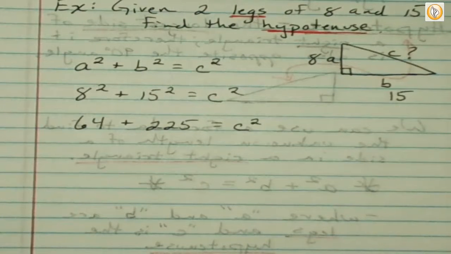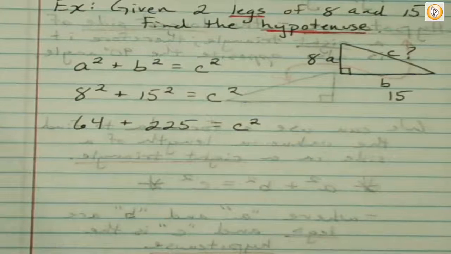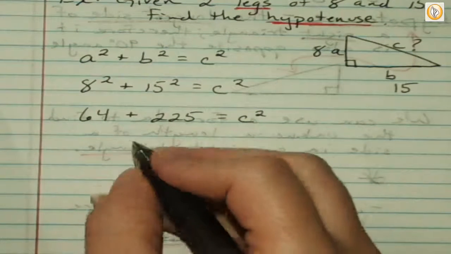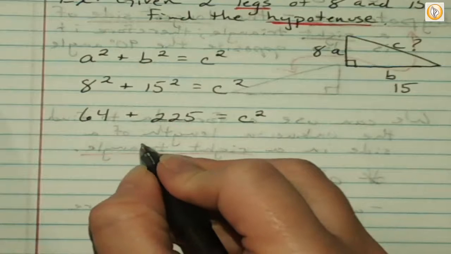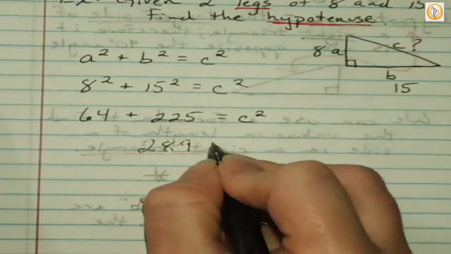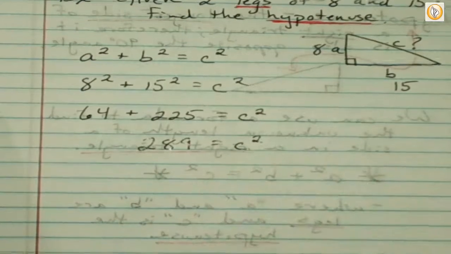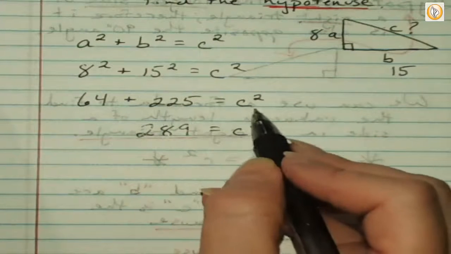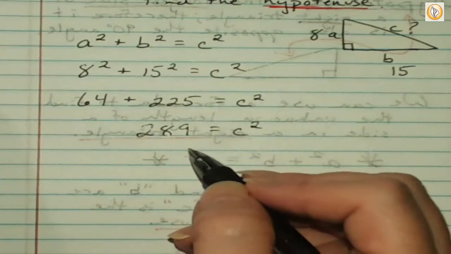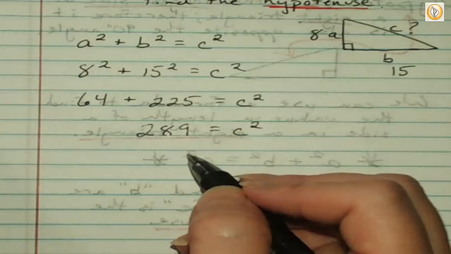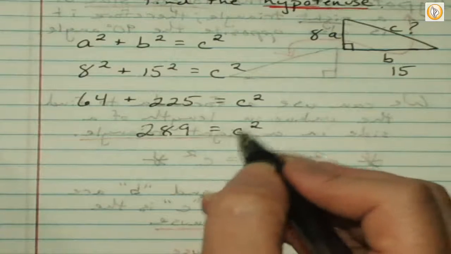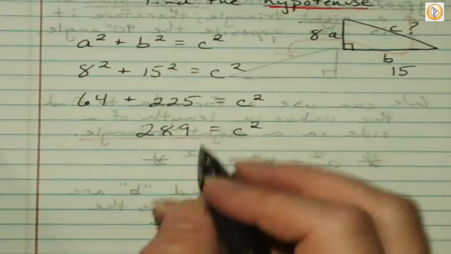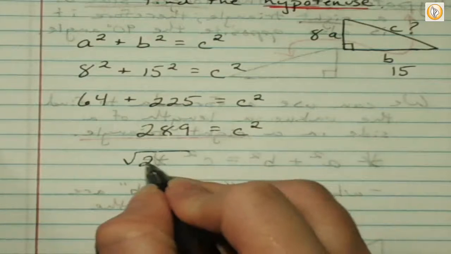I'll probably let y'all use calculators today. Okay, what is 64 plus 225? 289. Good job, Atalia. So 64 plus 225 is 289. Now, based on what we did yesterday, Atalia, how do I get rid of this guy? You have to square root both sides.